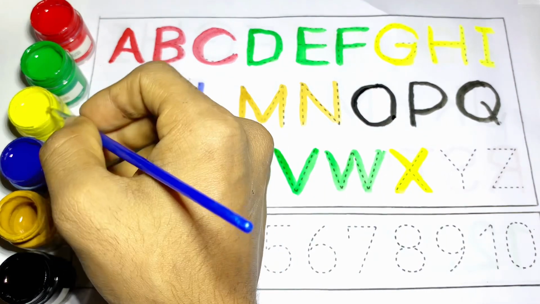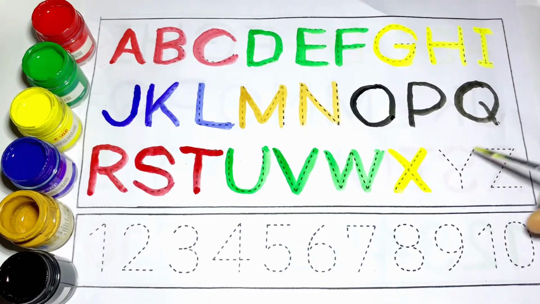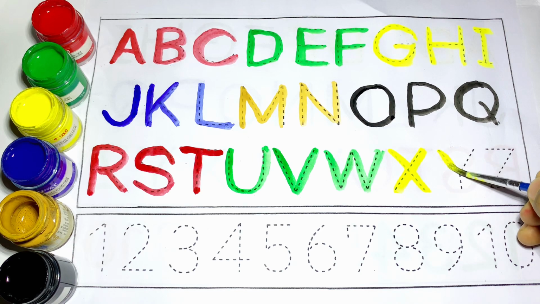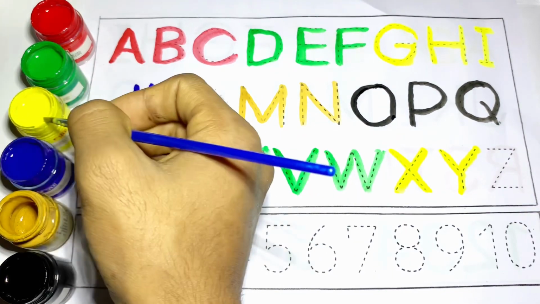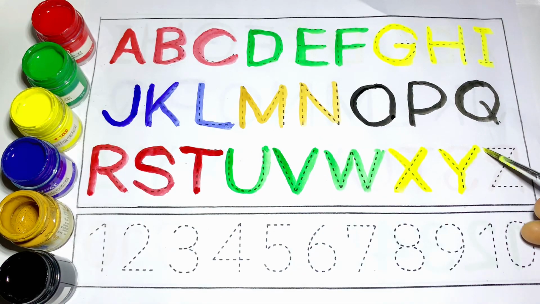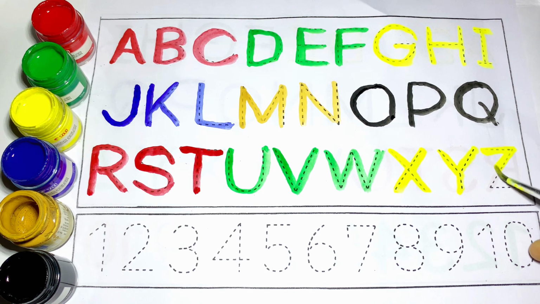Kids, again use yellow color and draw Y. Y for yak, Y for yo-yo. Kids, now Z. Z for zebra, Z for zoo.